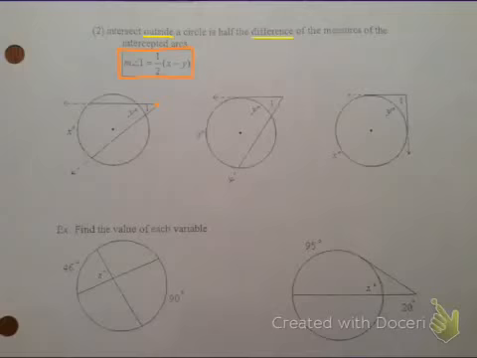Let's give it some measurements, the same ones we just had. What if this is an 80-degree arc, and what if Y was a 30-degree arc? We want to find the measure of angle 1.